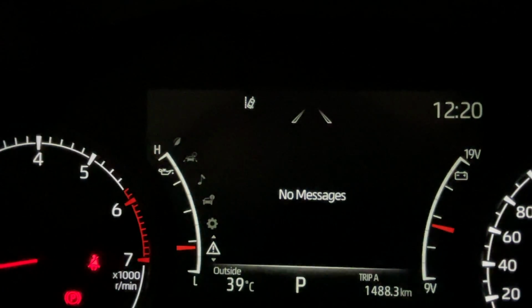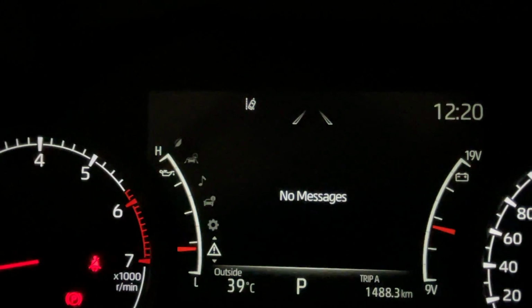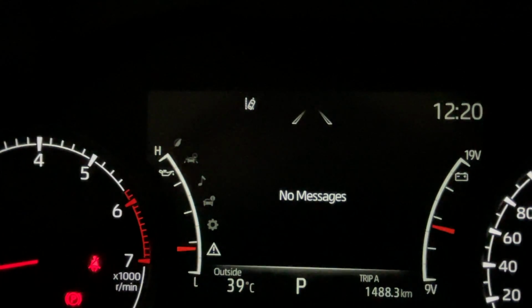Alright, finally the last option. This shows us messages, especially vehicle warning and maintenance messages.